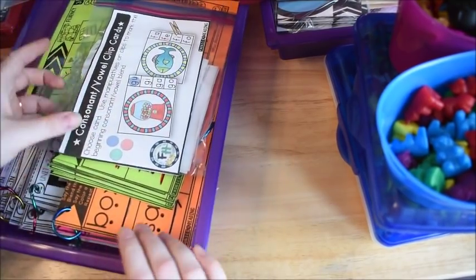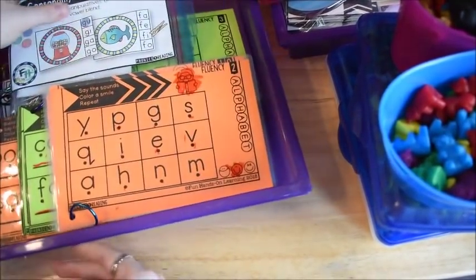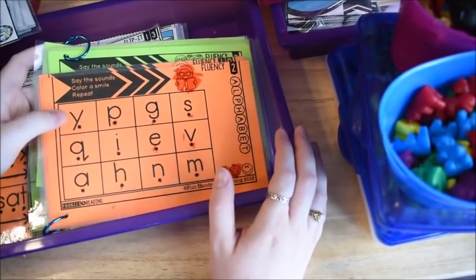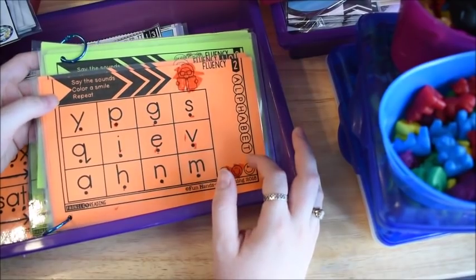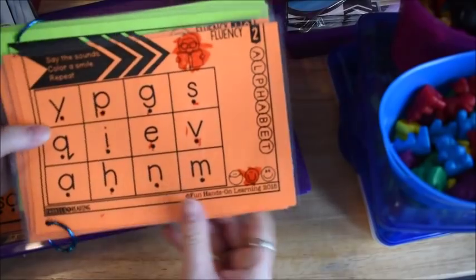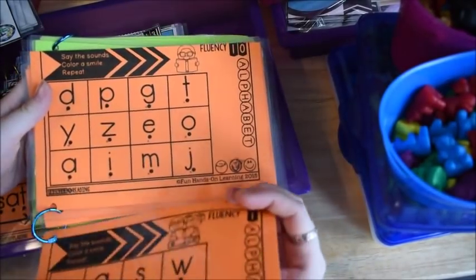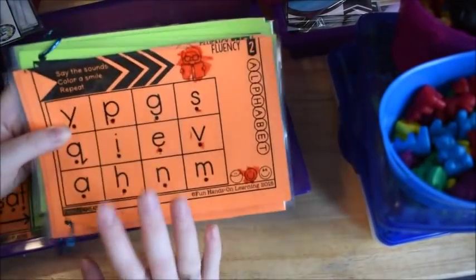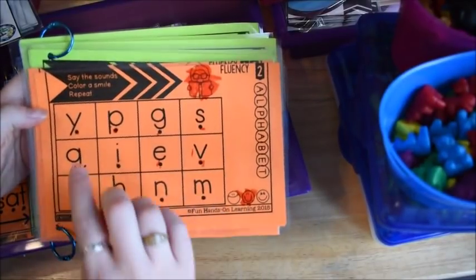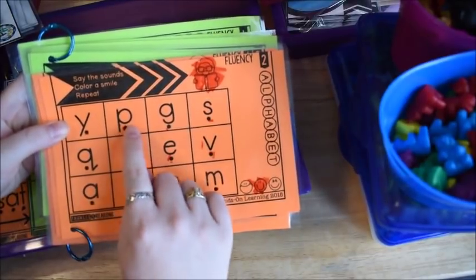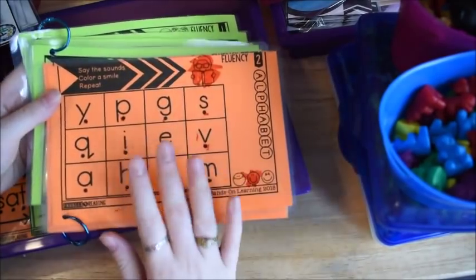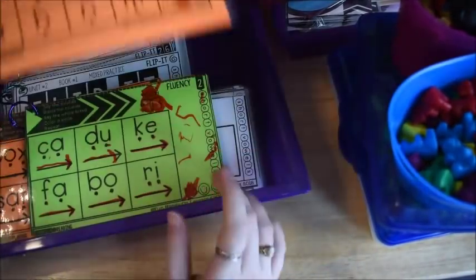So for reading, I took out a lot of the alphabet activities that I had in here because he has pretty much moved on from them, but I did keep the fluency strips in here that he was doing because these are super good practice of sounds, and I even do these with older students as we're practicing sounds. Just saying the alphabet sounds in a row, the fluency of it really helps. So I kept these in here.